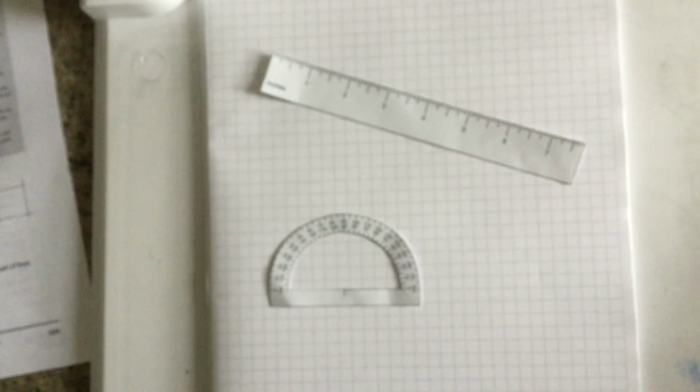All right, everyone, so I have my paper, my ruler, and my protractor. What we're going to do is draw a trapezoid according to the definition of a trapezoid, and we're going to measure and label its angles to explore their relationships.